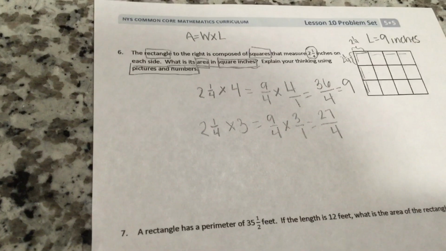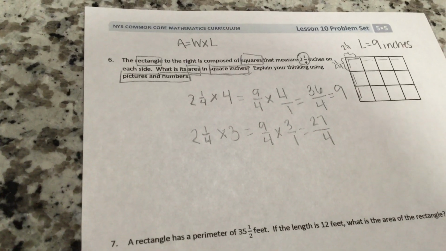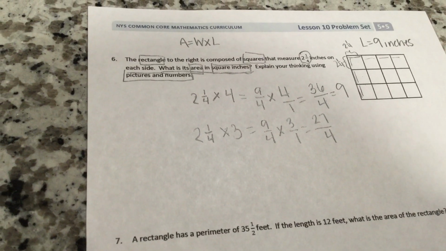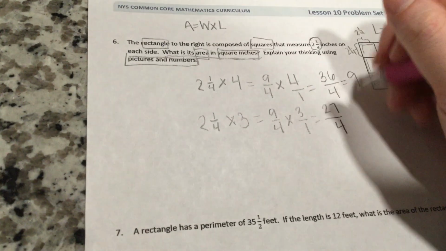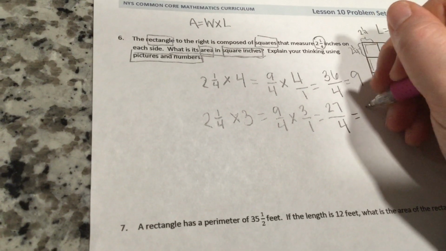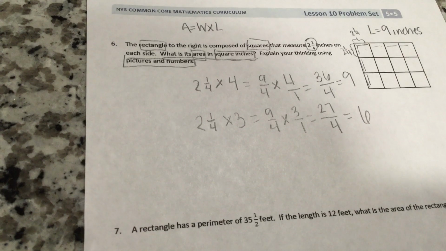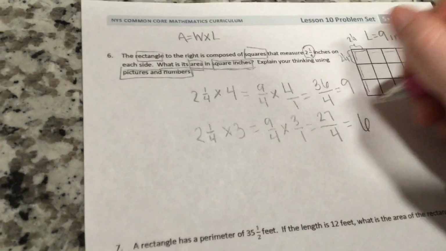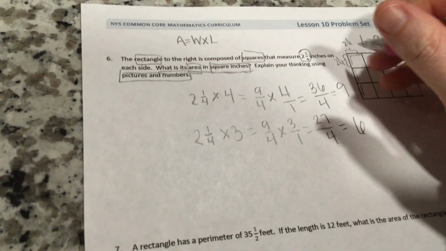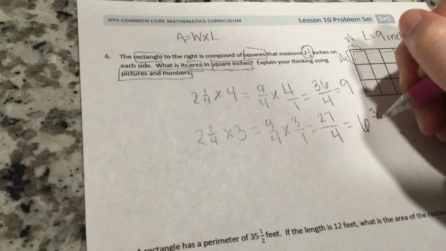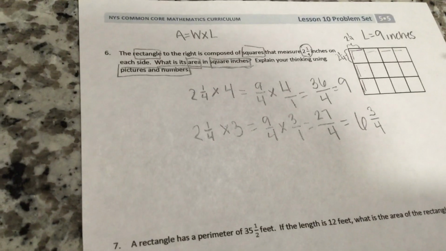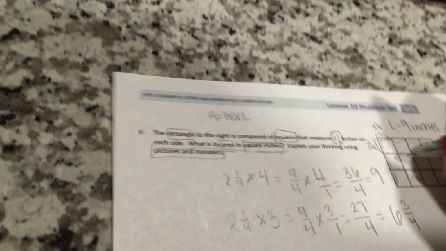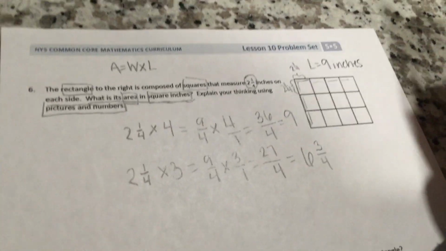How many times does 4 go into 27? Think about that. So it goes in there 6 whole times. That's 24, 25, 26, 27. So there's 3 fourths left over. So then my width, which I'm going to write on this side this time.